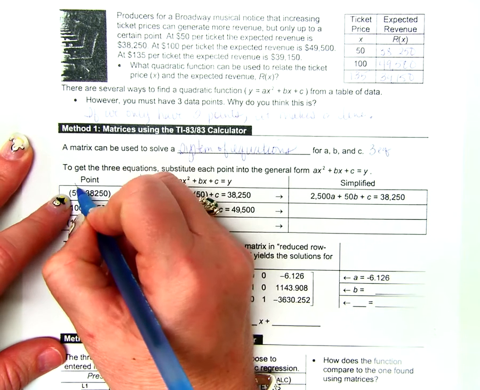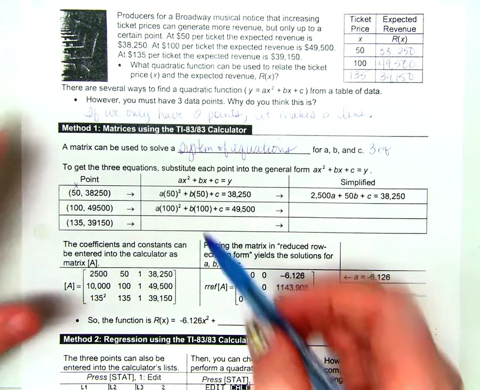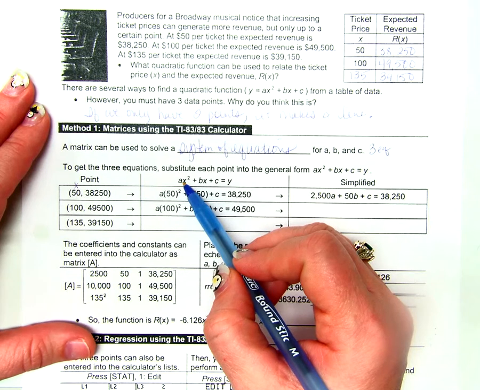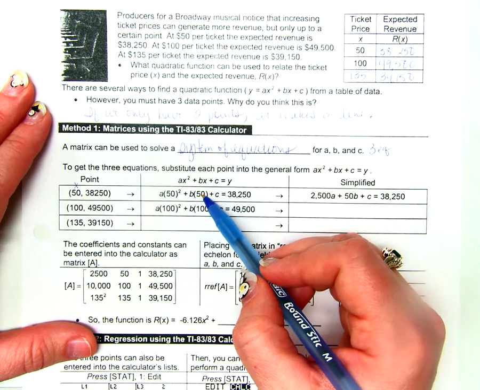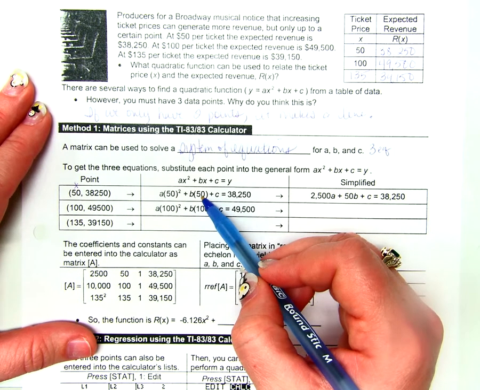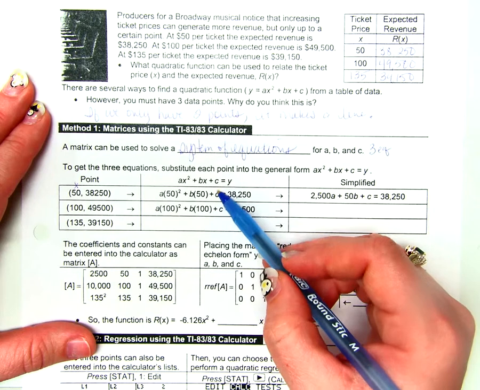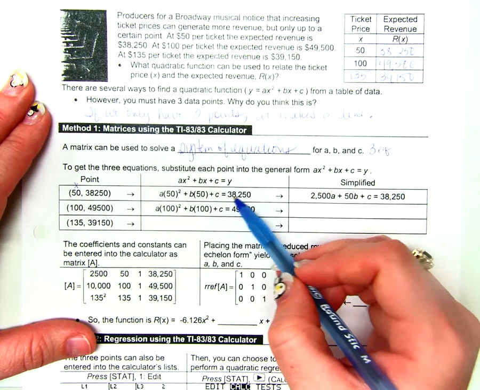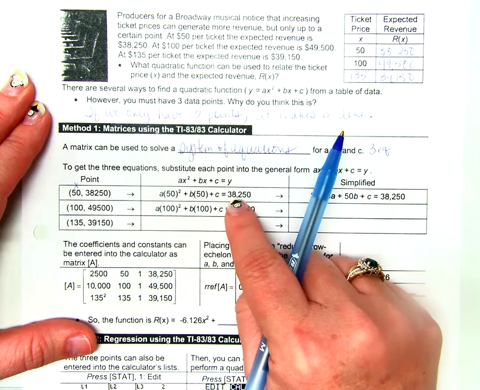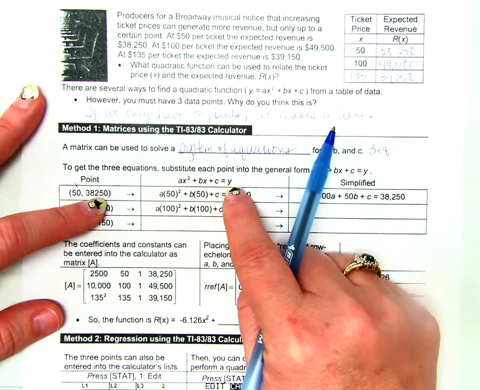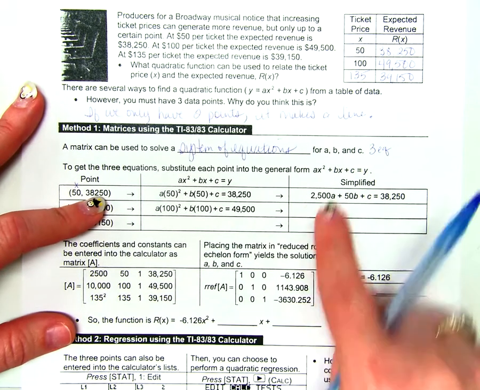Isn't it the x part of the point anyways? So doesn't it make sense to put it in for x? Okay, so 50 squared, oh, another x, so I got to put it in again. C doesn't have an x because it's a constant. And then, wait, why is this here? Because it's y, and it equals y. Does that make sense? Now we have to simplify it.